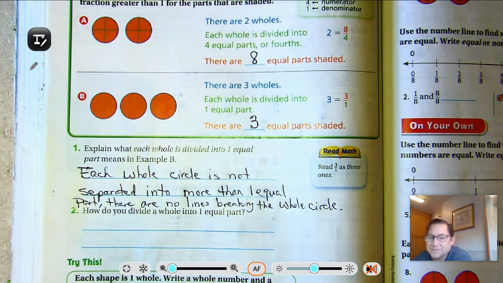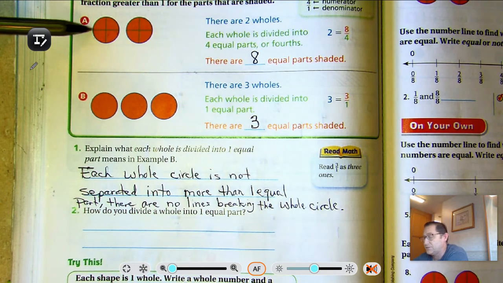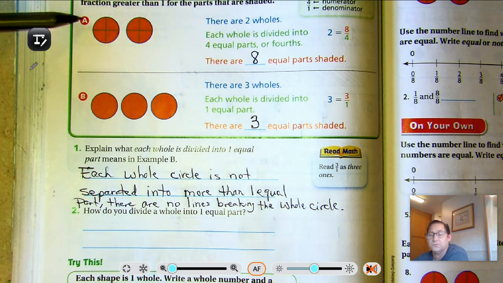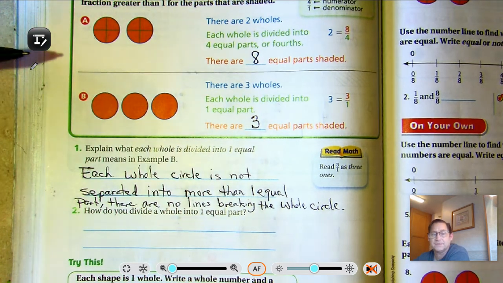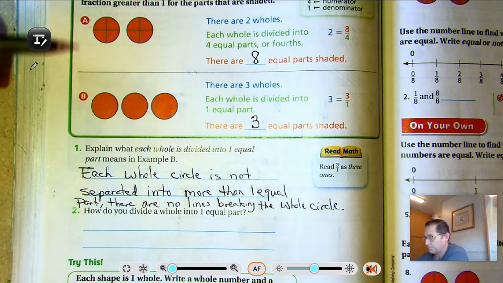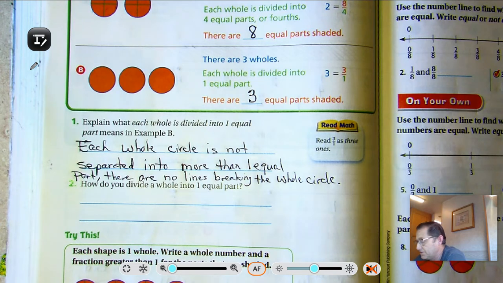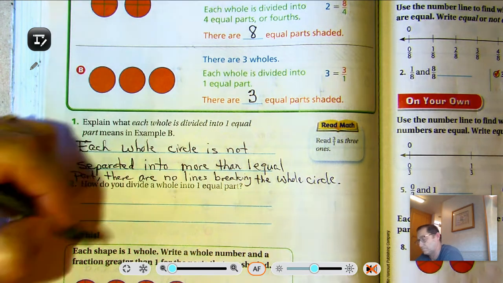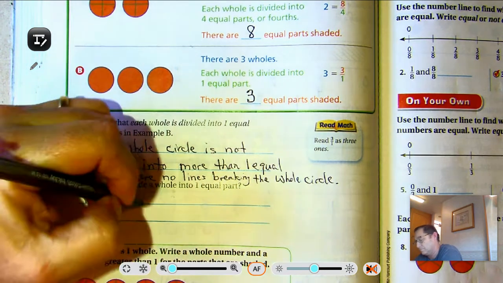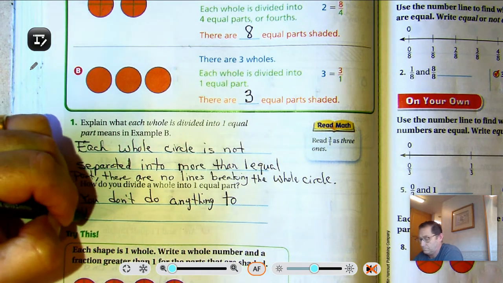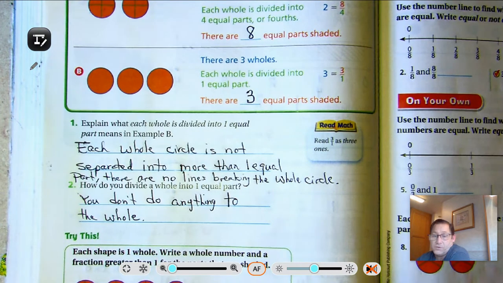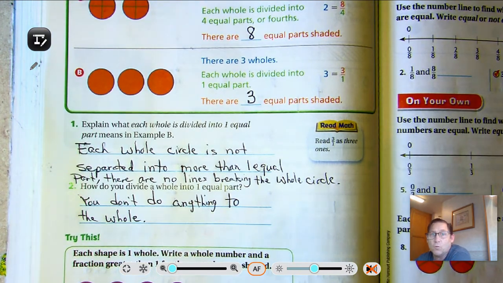Okay, so each whole circle is not separated into more than 1 equal part. There are no lines breaking the whole circle. When we look at part A, we see that there are 2 lines splitting the whole circle into 4 equal pieces. Here, nothing's being divided. So there's only 1 total piece to give. How do you divide a whole into 1 equal part? You don't do anything to the whole. So if I said we had a 1 whole square, there wouldn't be any marks on the inside of the square. It'd just be a square.